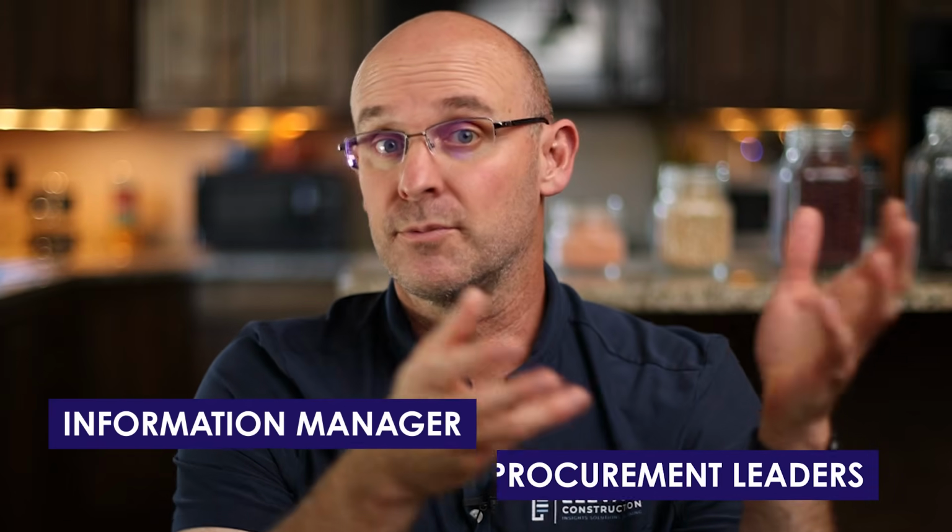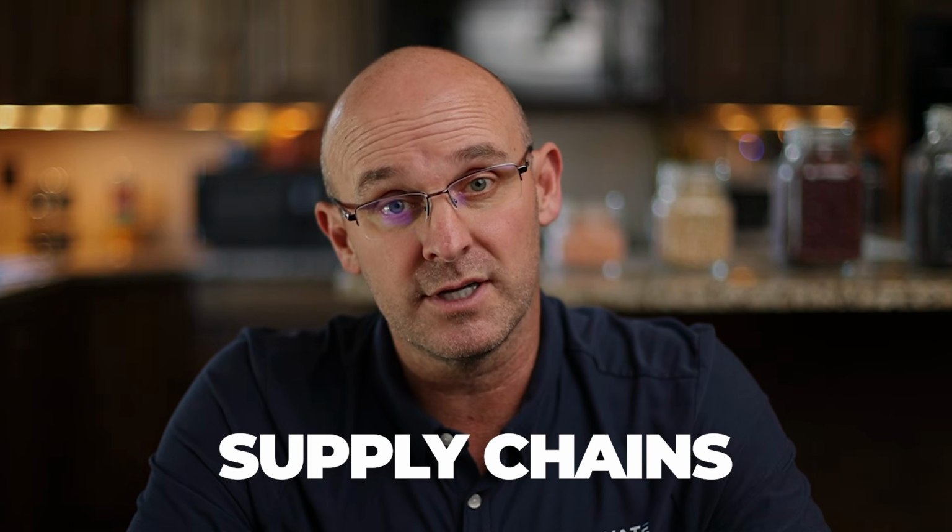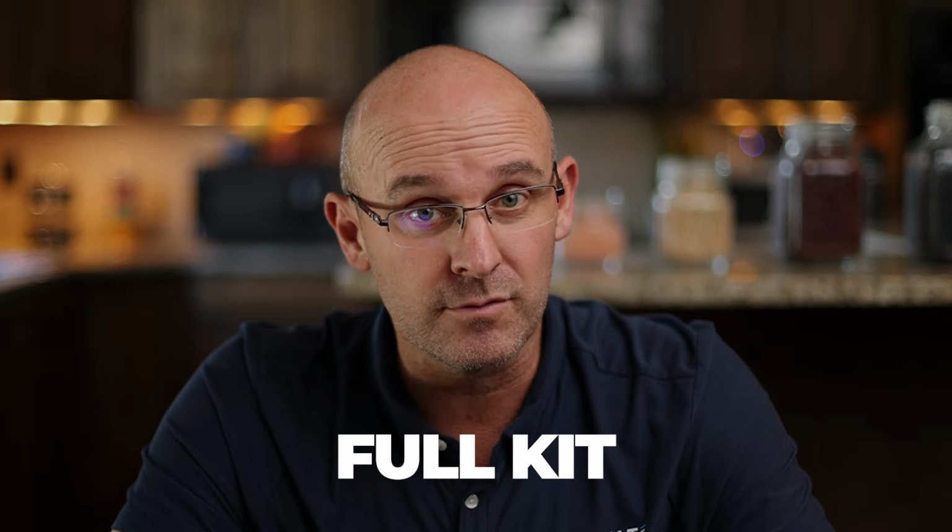They are also the procurement leaders, with the project manager and the superintendent, to make sure that all supply chains are functioning. Because that role supports, in addition to the FE, the superintendent and the project manager, they help to make sure that schedule and financial systems are working. They provide coordination to make sure that the trades have what they need, a full kit in their zone. They work with change management, they work with pay applications, they support the field, and basically their entire day is to get the field what they need.